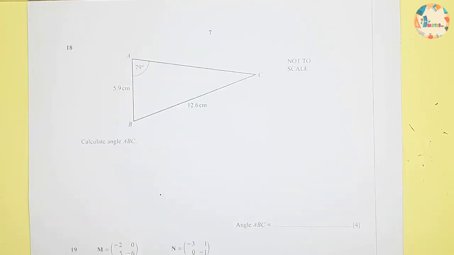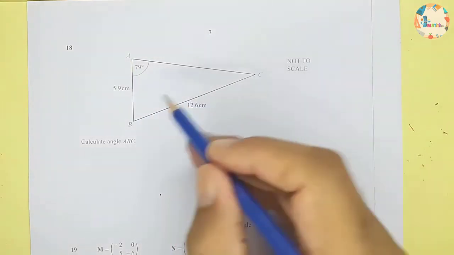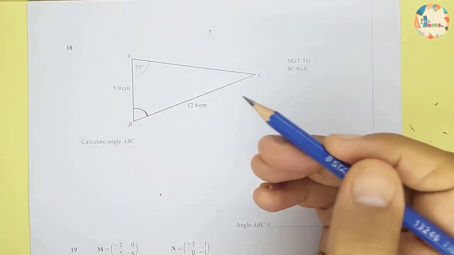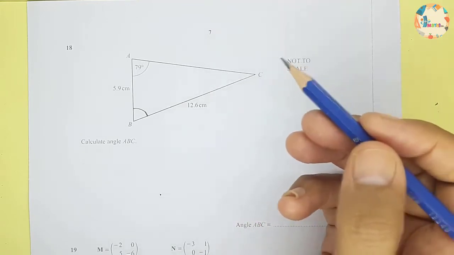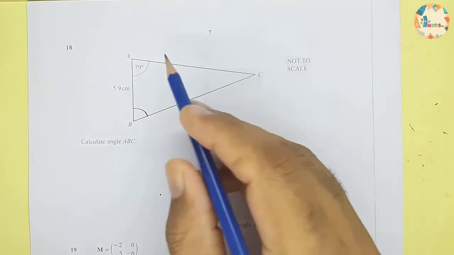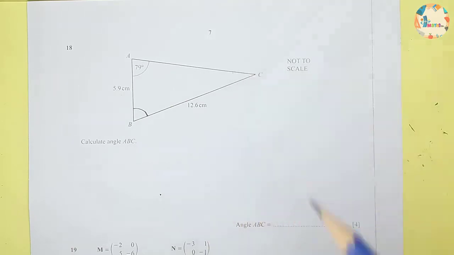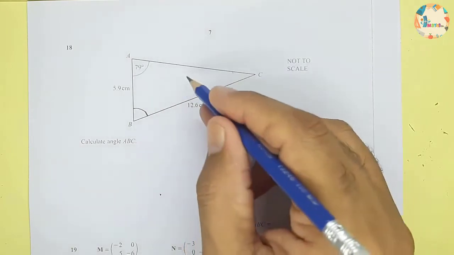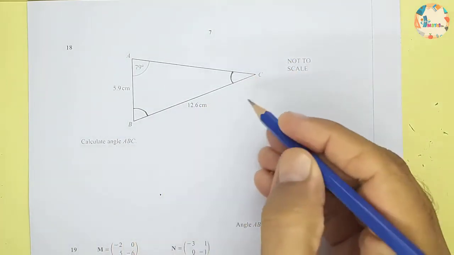Then comes question number 18. Calculate angle ABC. A triangle is provided, with angles A, B and C. So this angle is basically required. What we can do, we have this side, we have this angle, we have this side, so we can find this angle by the sine rule. After finding this angle, we can find this angle because two angles will be there. So first we will find this angle, so we can write the sine rule.